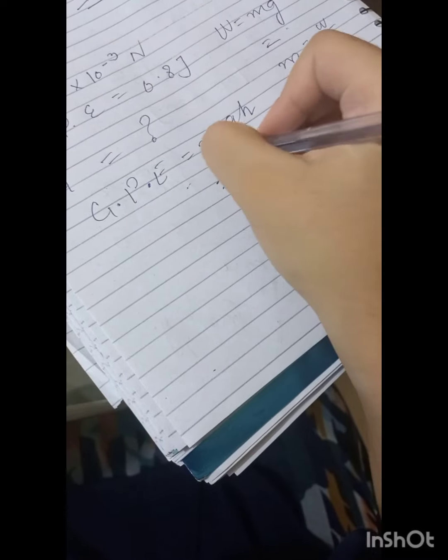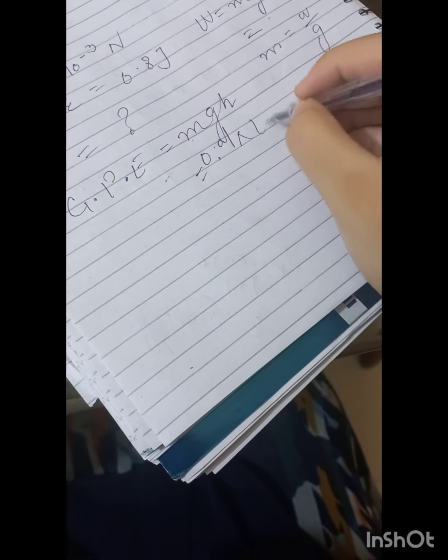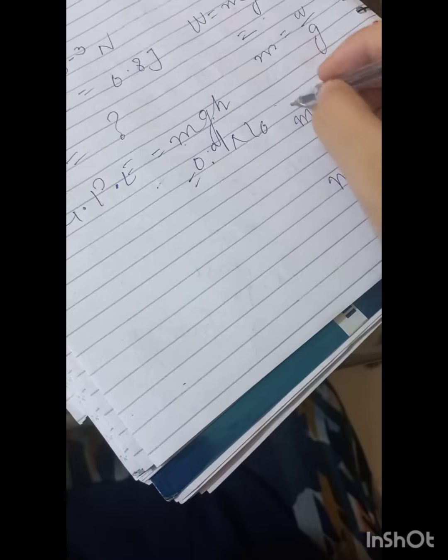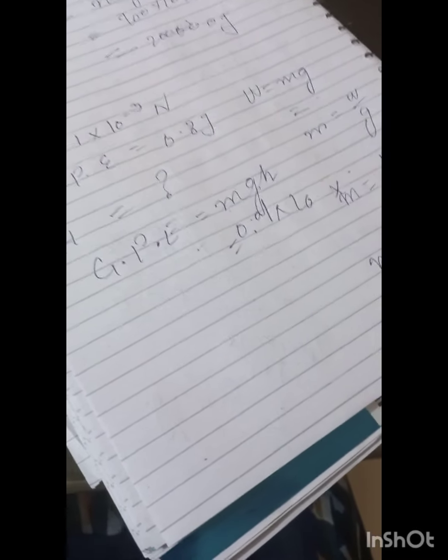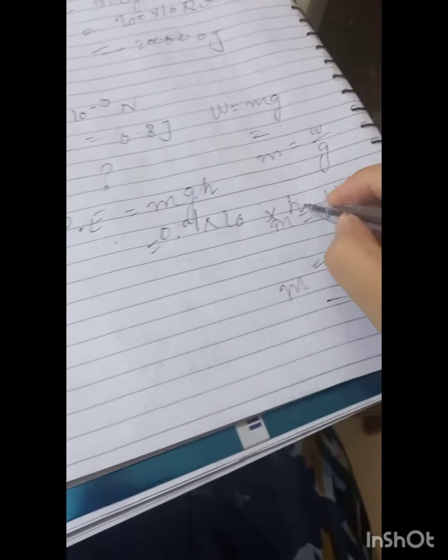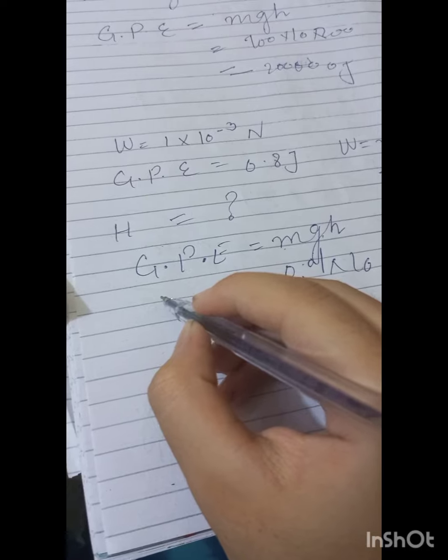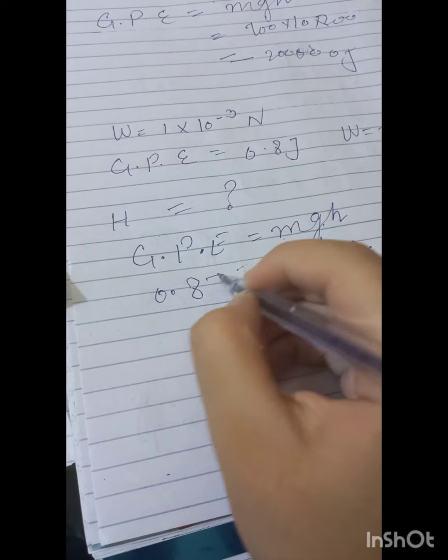We find the mass. Mass is 0.01, multiplied by 10 is g, and height is what we have to find, but we have our gravitational potential energy already given.